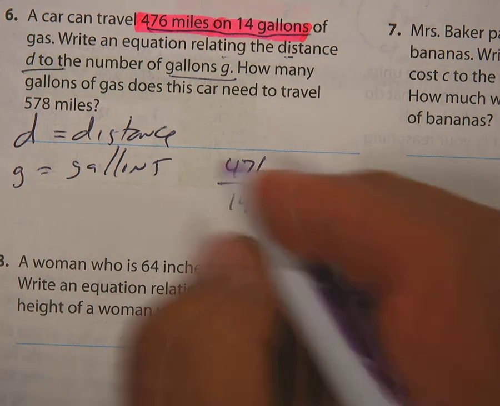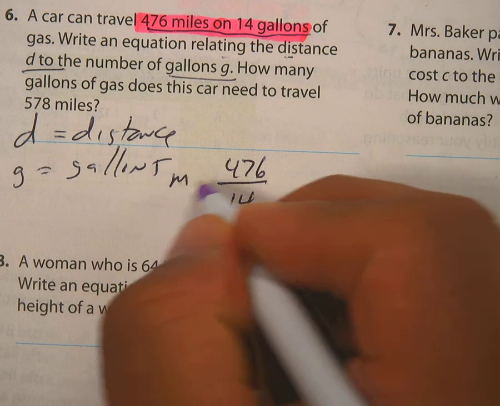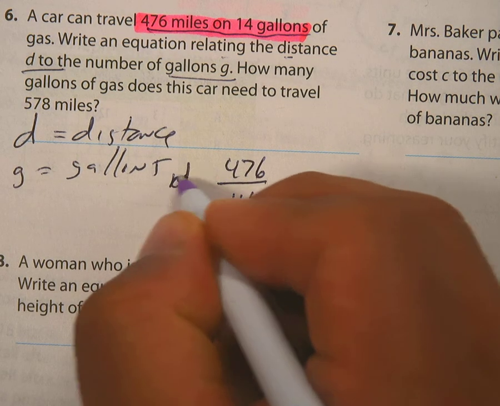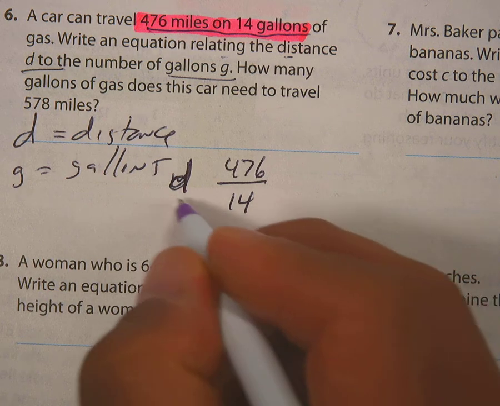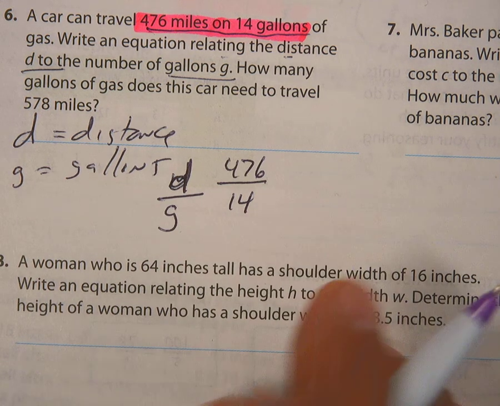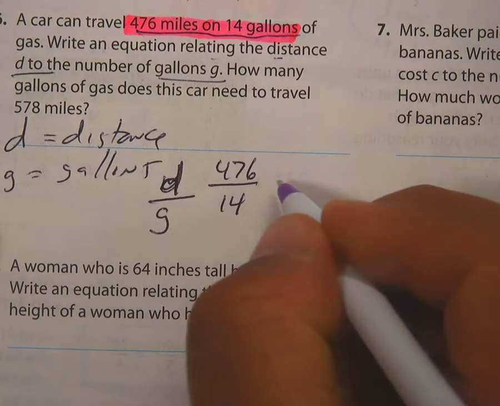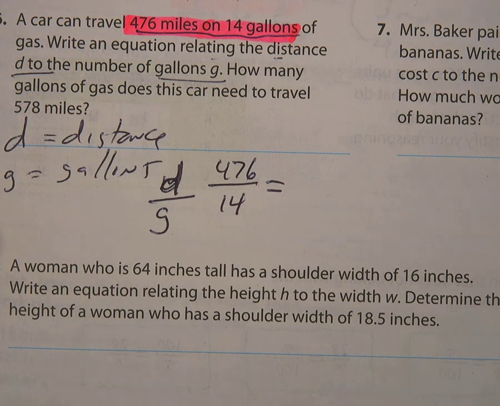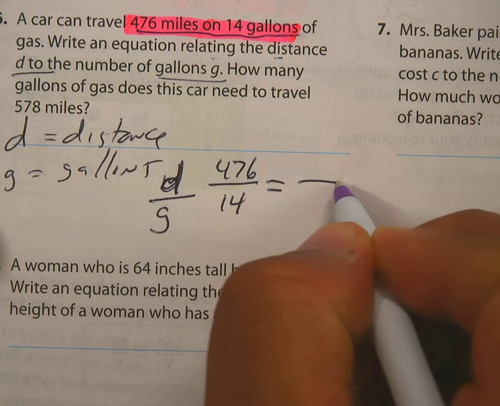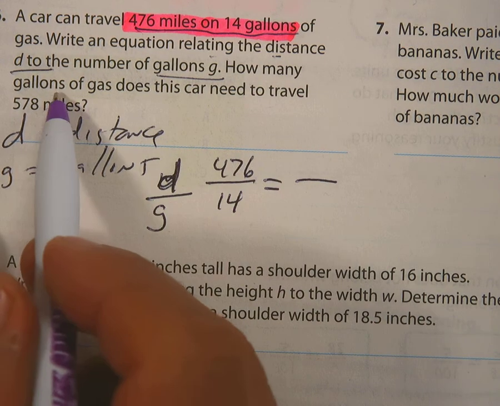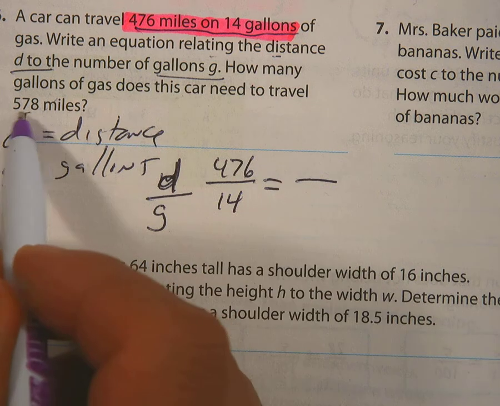Okay, so obviously this is my miles. Oh, and I'm going to use D for distance. Distance over gallons, D over G. 476, ratio of 476 miles to gallons. Okay, so then we have another number there. How many gallons of gas does the car need to travel 578 miles?